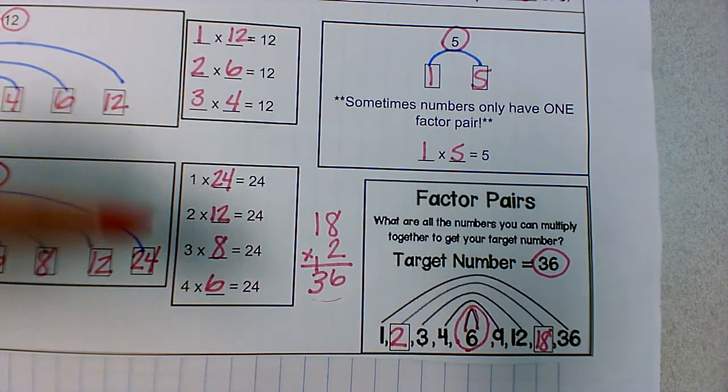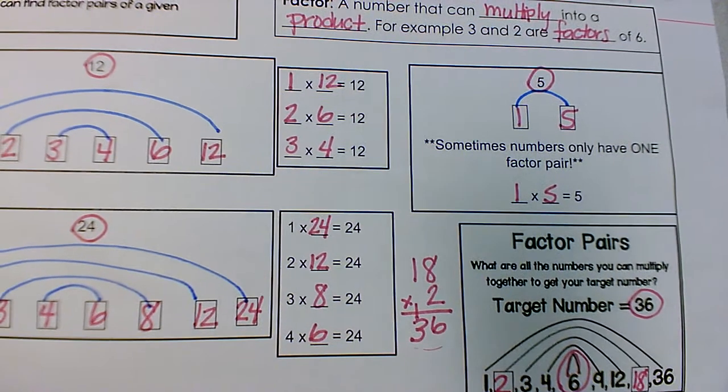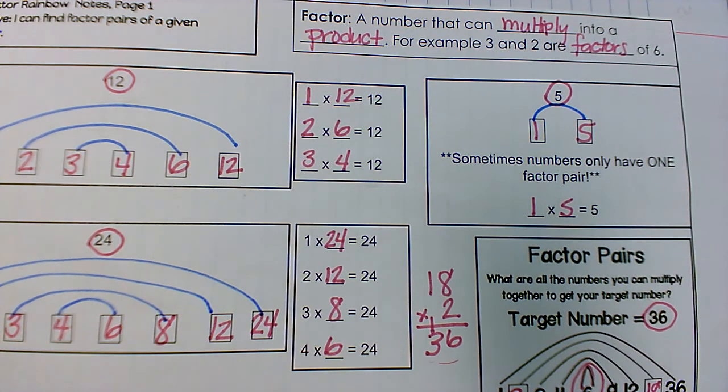So today you're going to practice making all kinds of factor rainbows to get those facts practiced. Good luck today.